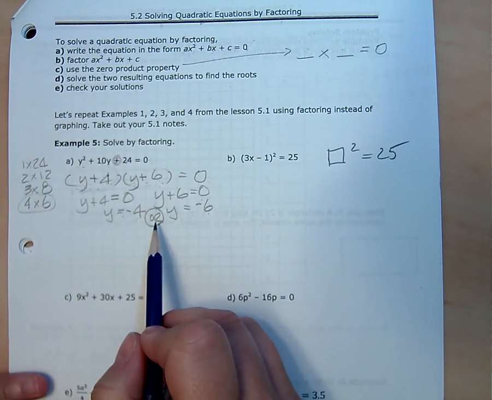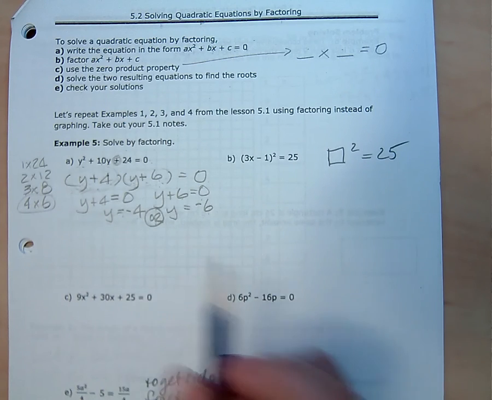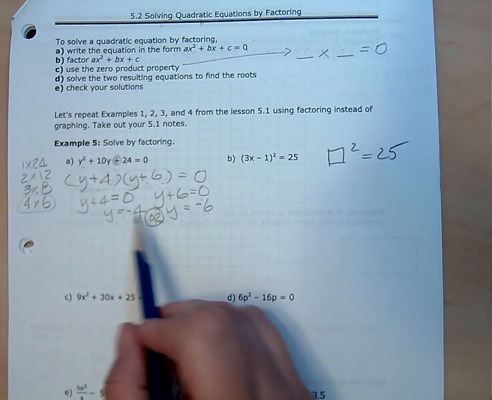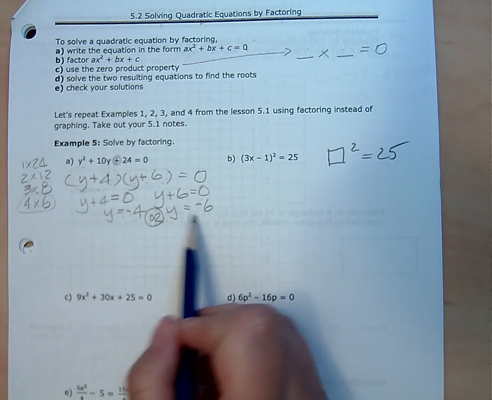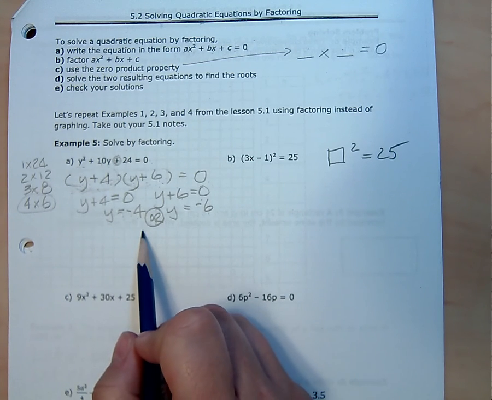Now, why is this "or" and not "and"? As you know from just speaking English, "or" means that something or the other thing can happen, but they don't have to both happen. "And" means that they both have to happen.